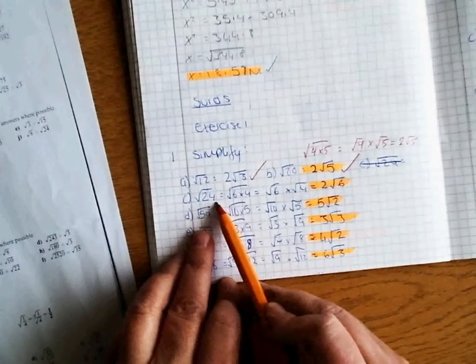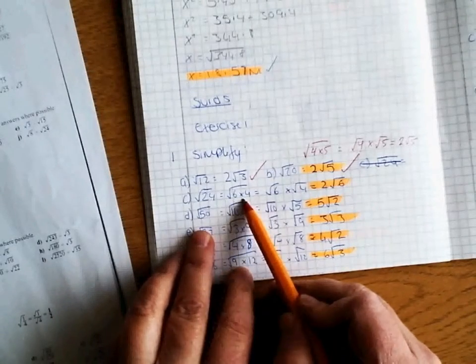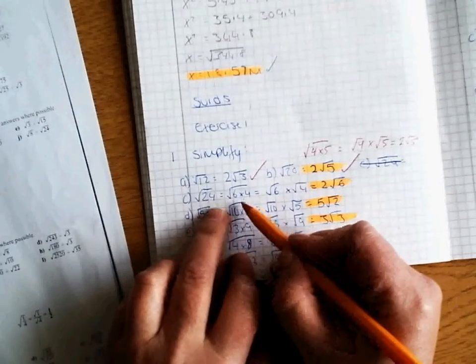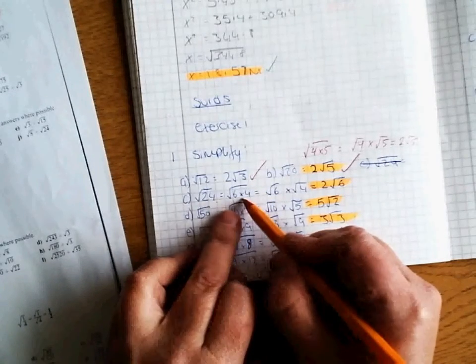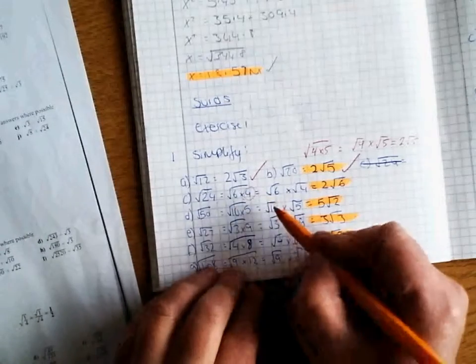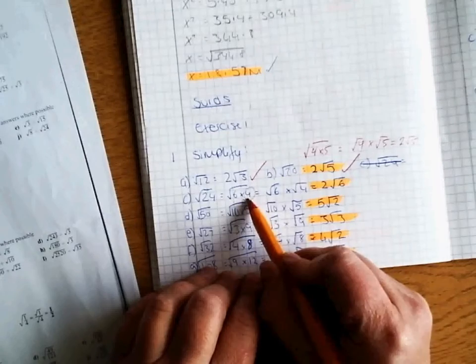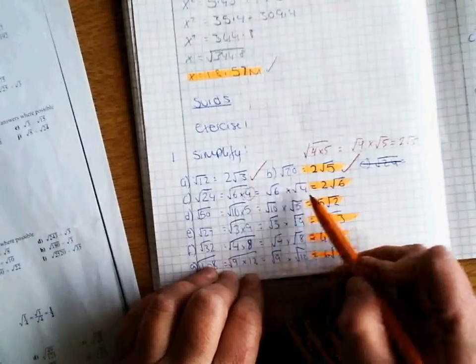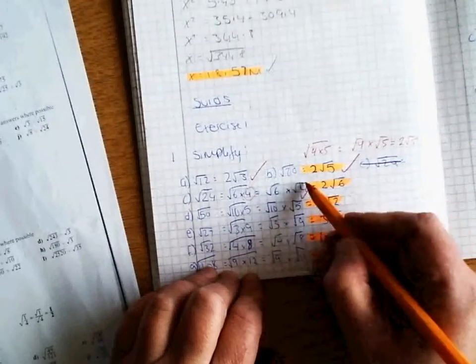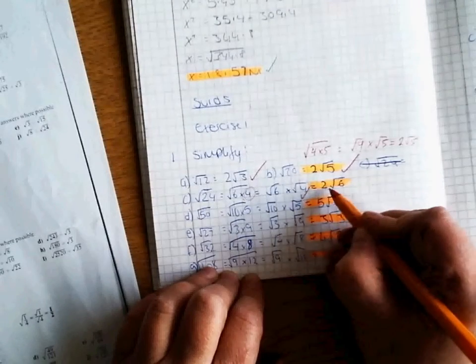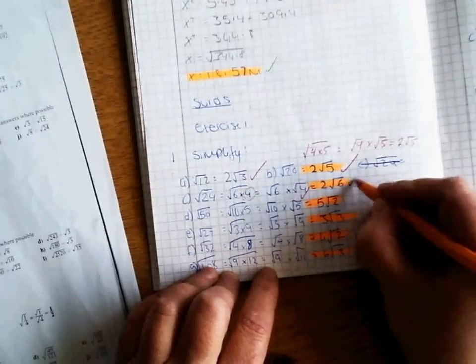Then square root of 24 is written as 6 times 4. That's the best presentation of 24. We know that 24 is also 3 times 8 and etc., but only 4 is a perfect square, so it's very wise to write it this way. So 6 times 4 can be written as square root of 6 times square root of 4. That's correct. Square root of 4 gives you 2, and so you see 2 multiplied by root of 6 is the correct answer.